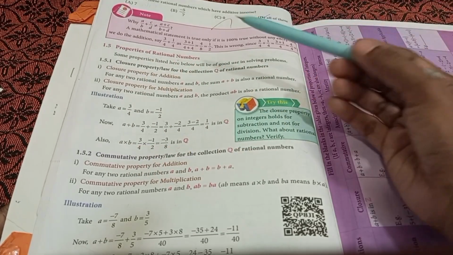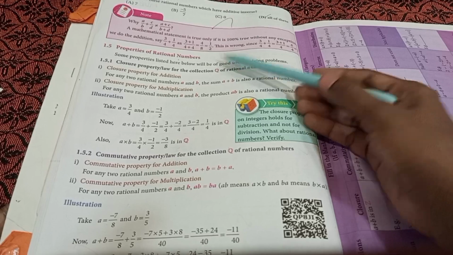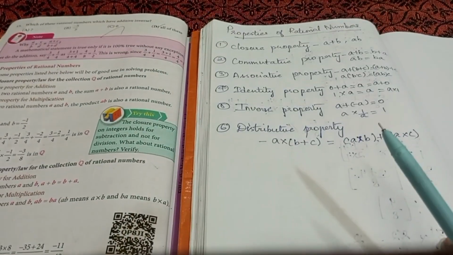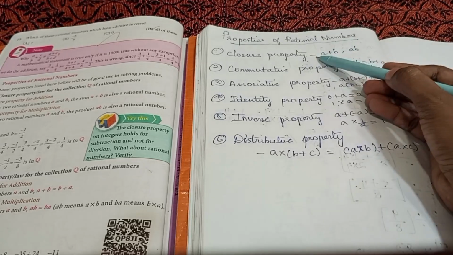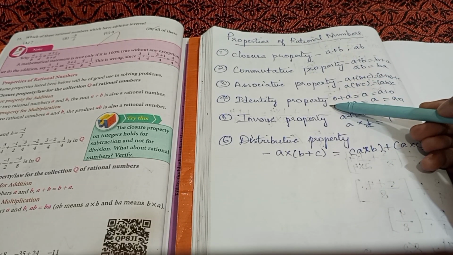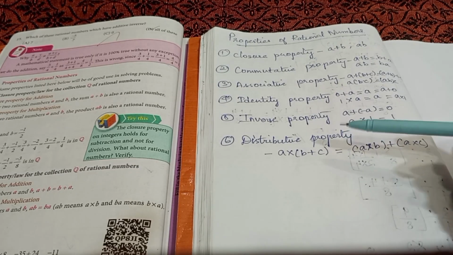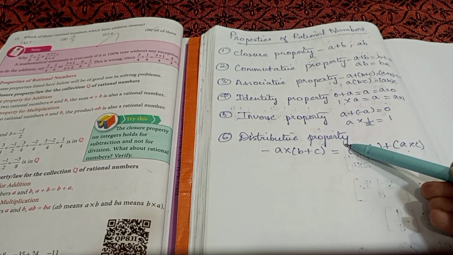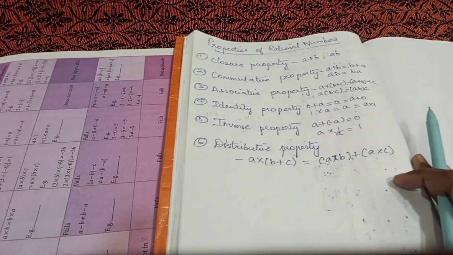Today we are going to see properties of rational numbers. There are 6 types of properties. What are they? Closure property, commutative property, associative property, identity property, inverse property, and at last distributive property. These are based on addition and multiplication.